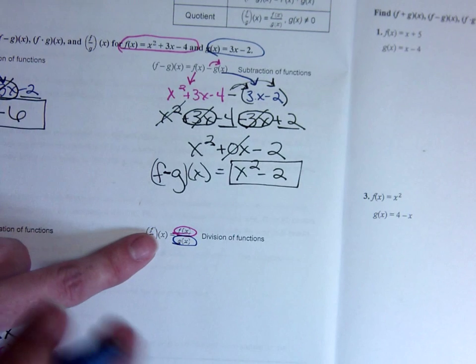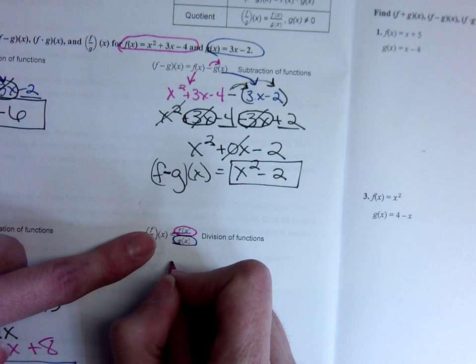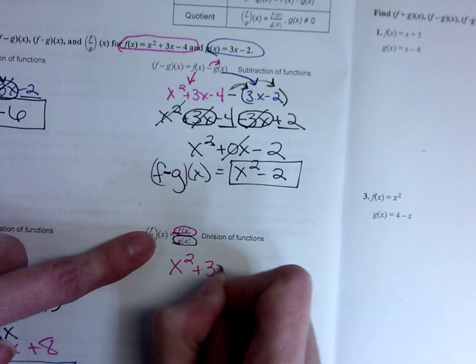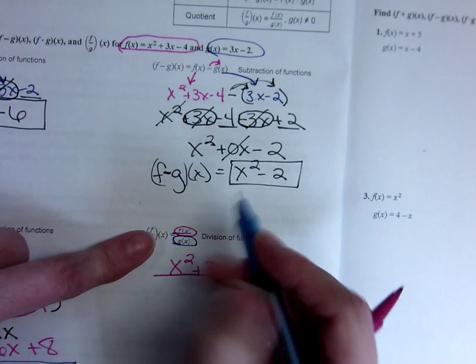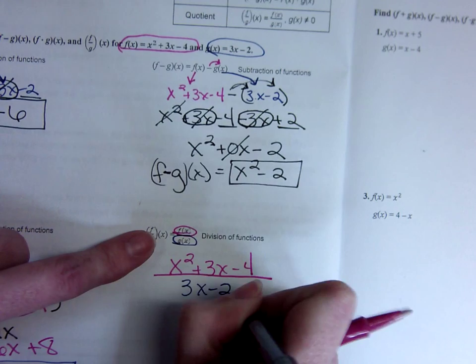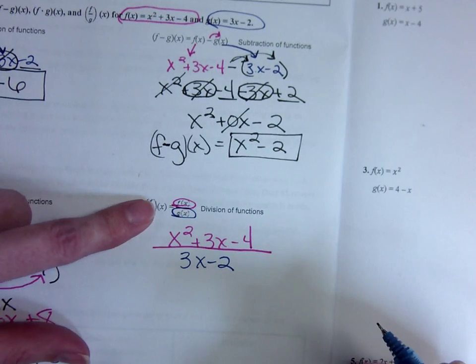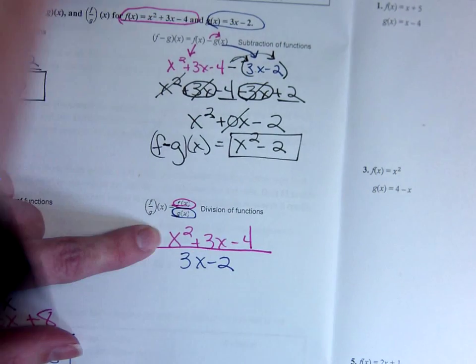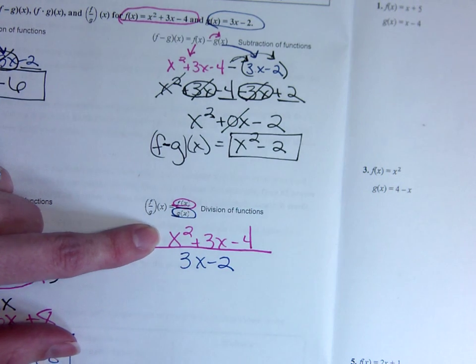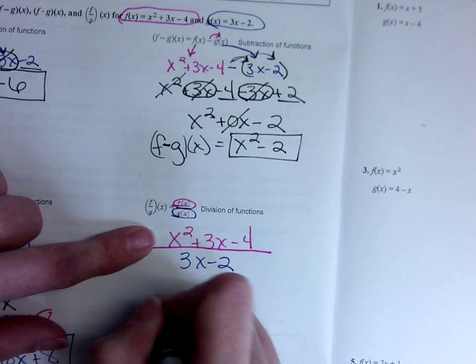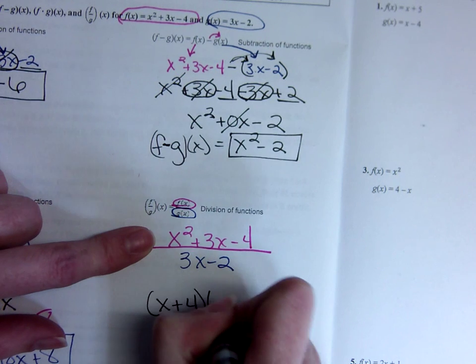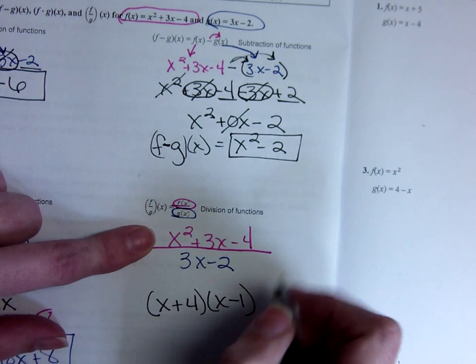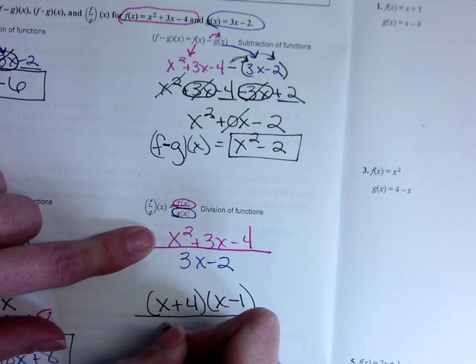So when we write this down, x squared plus 3x minus 4 divided by 3x minus 2. Now, when we look at this, I know that this can be factored, right? If I think back to that rule, I can rewrite this as x plus 4 times x minus 1, and then divided by 3x minus 2.